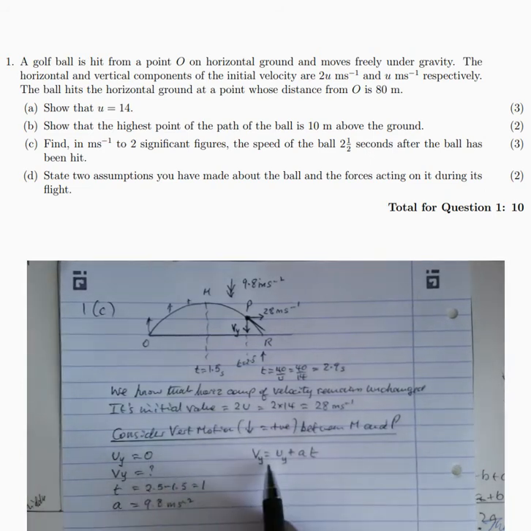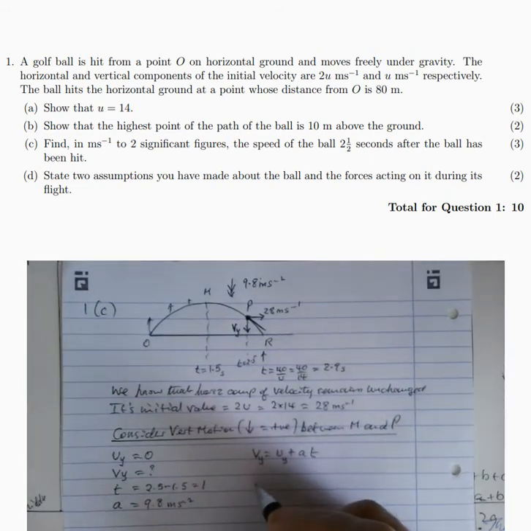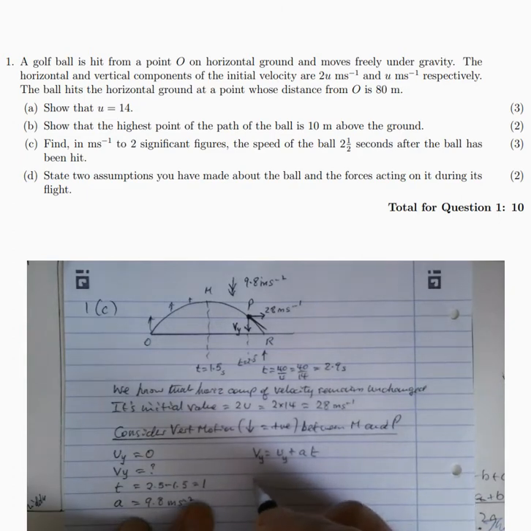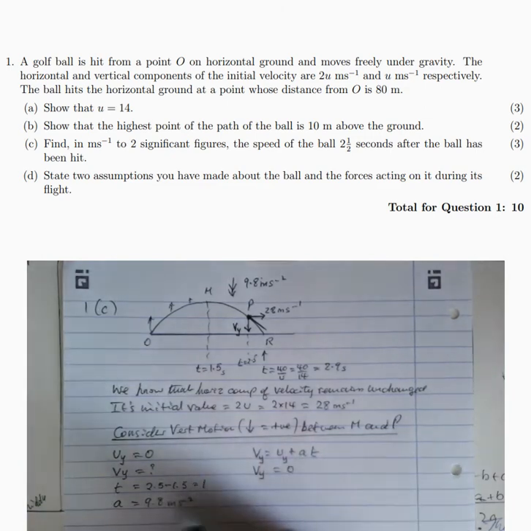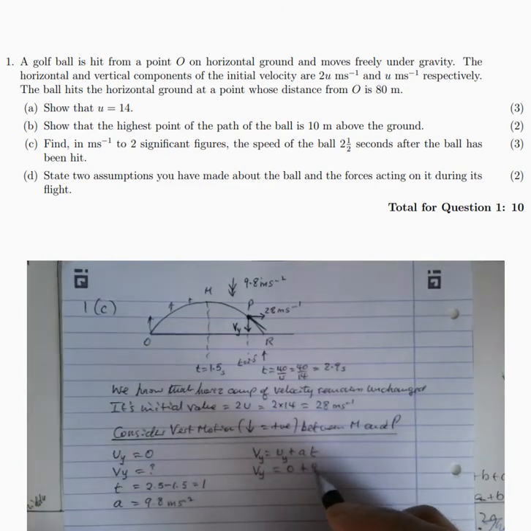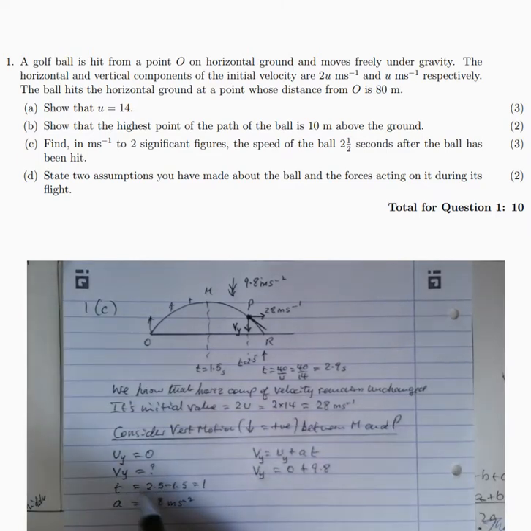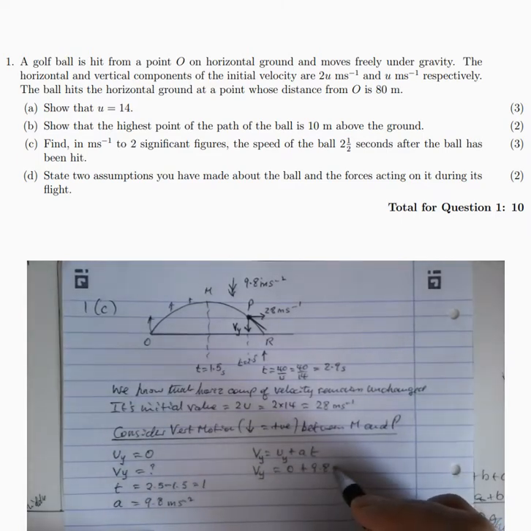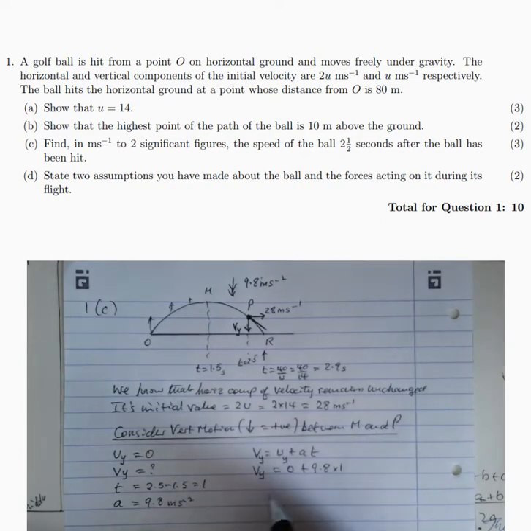Vy is the thing we're trying to find, so we don't know that yet. But we know that Uy is 0, acceleration is 9.8, and the time is 1 second. So, nice and conveniently, Vy turns out to be 9.8 meters per second.